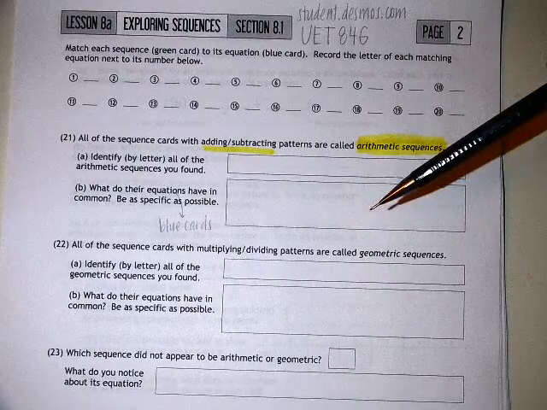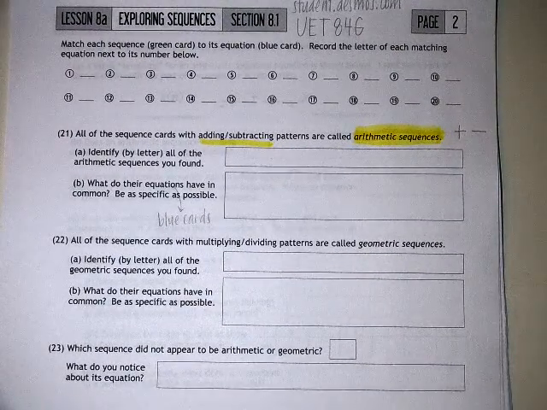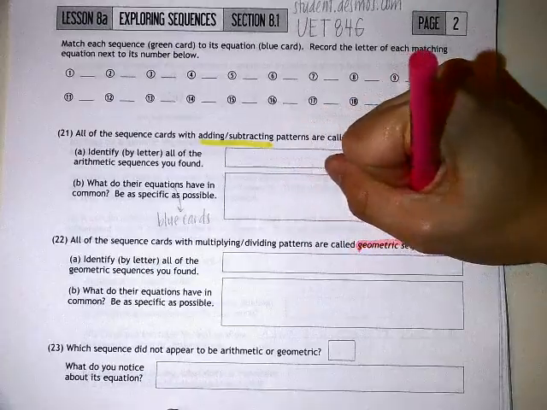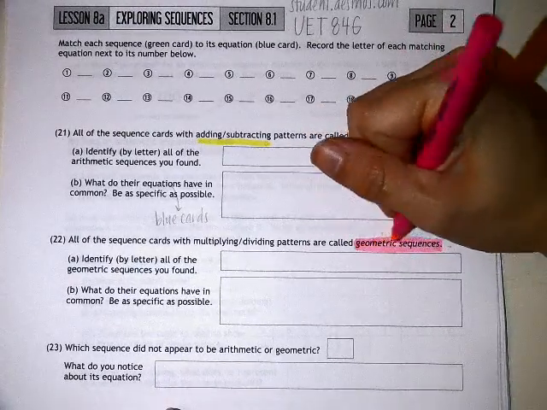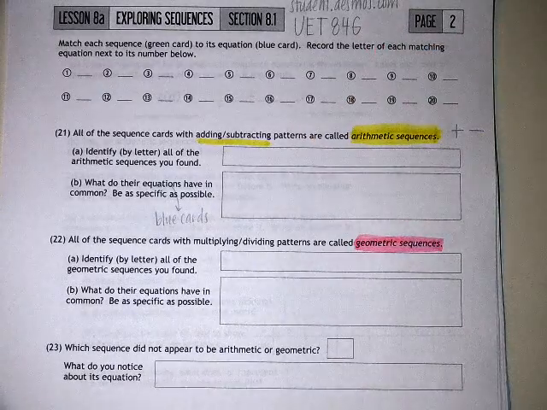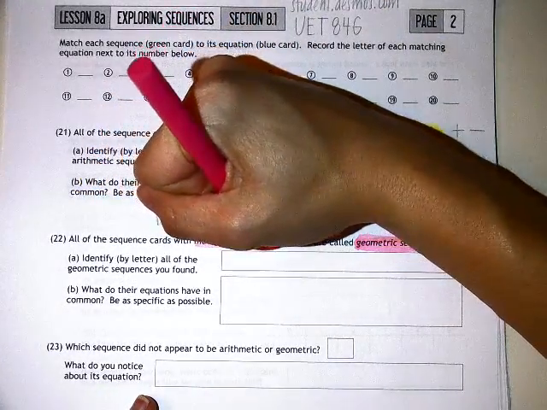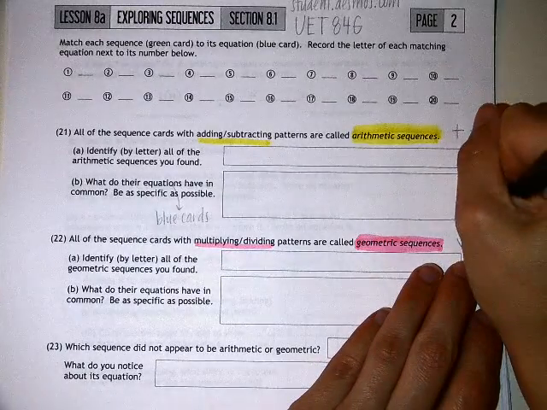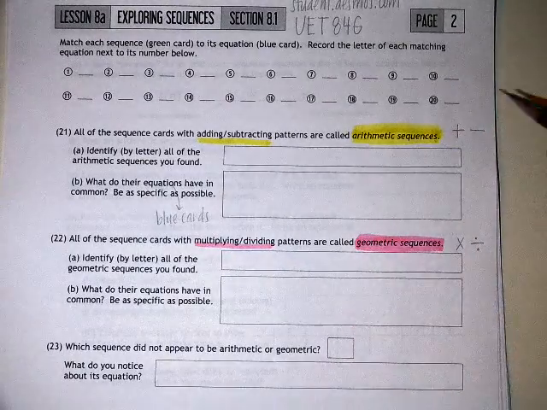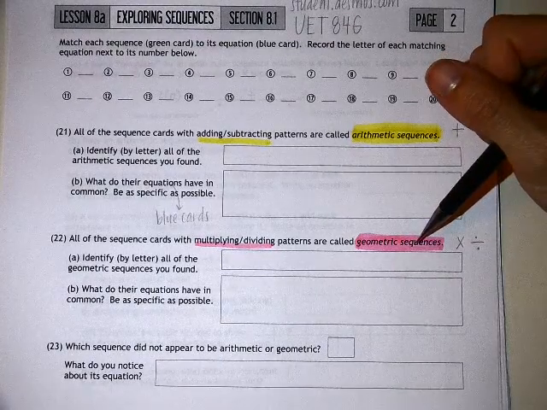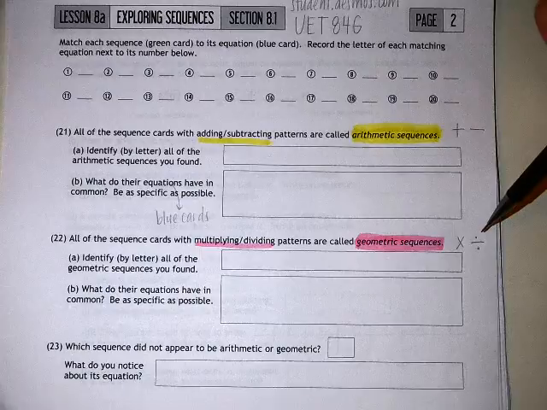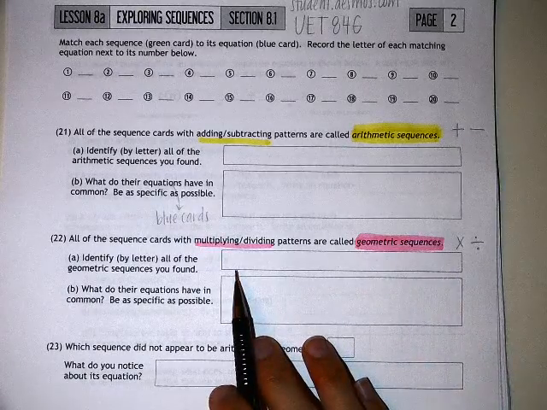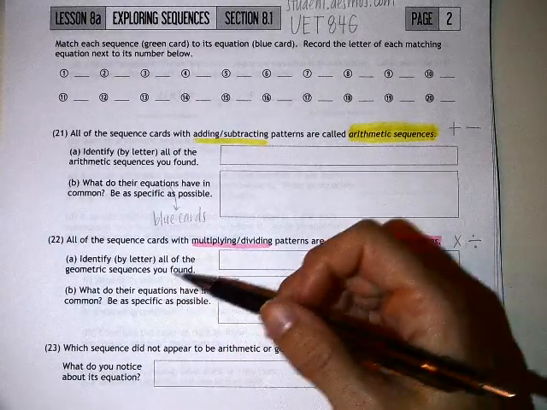Once you understand what the arithmetic sequences are all about, the next question, question number 22, is about geometric sequences. Geometric sequences, again, might represent a new phrase for some of us, but geometric sequences are sequences that have a multiplying or a dividing pattern. You probably encountered quite a few of those when you were doing the Desmos as well. So just like you did with the arithmetics, question number 22 is going to ask you to go back and look at your geometrics. Which patterns had either a multiplication or a division involved? Try to make a list of all of the letters that represent those sequences, and then try once again to look at their blue cards.